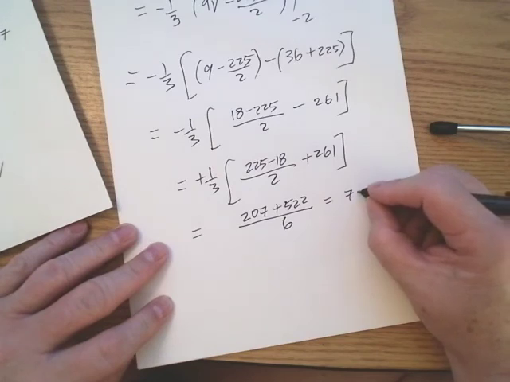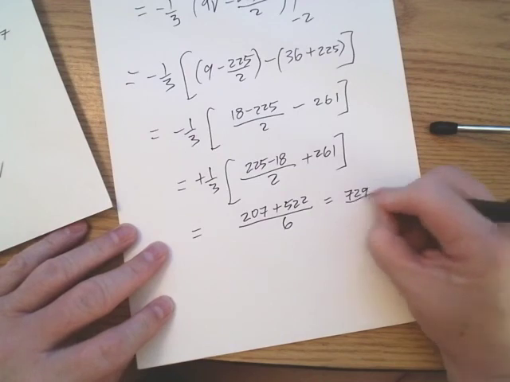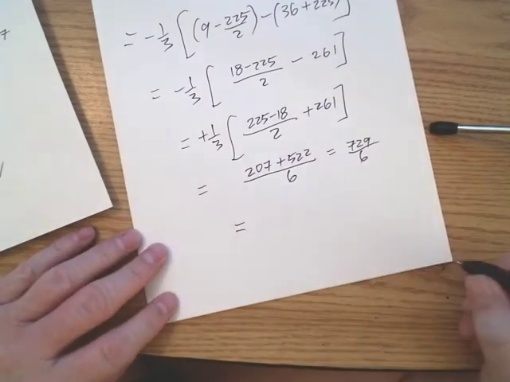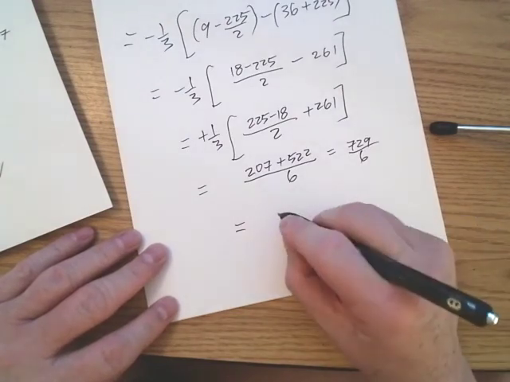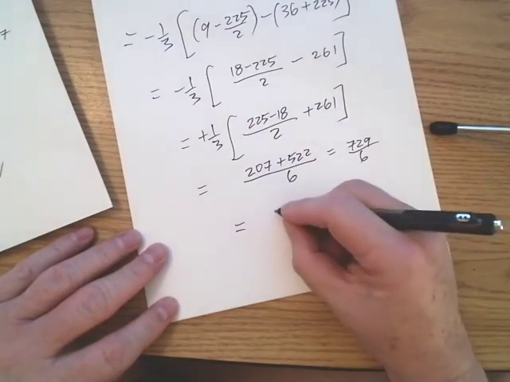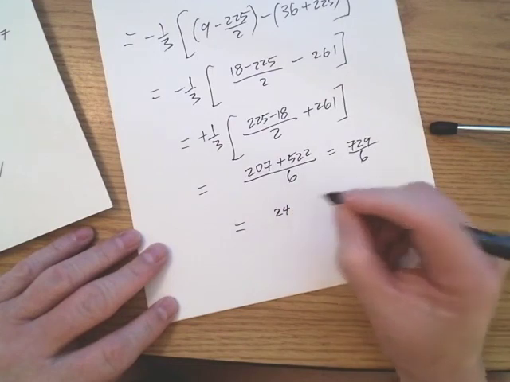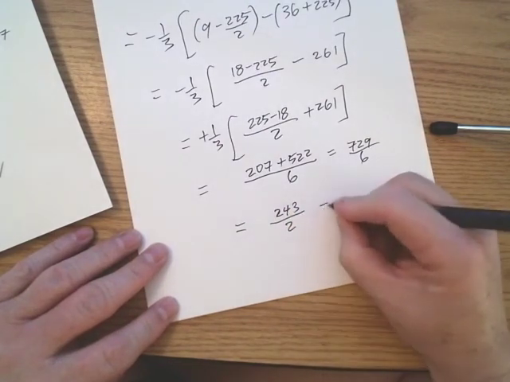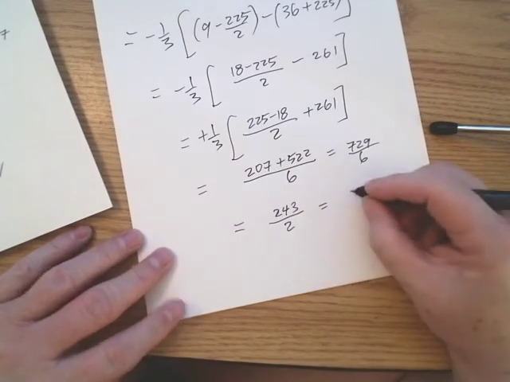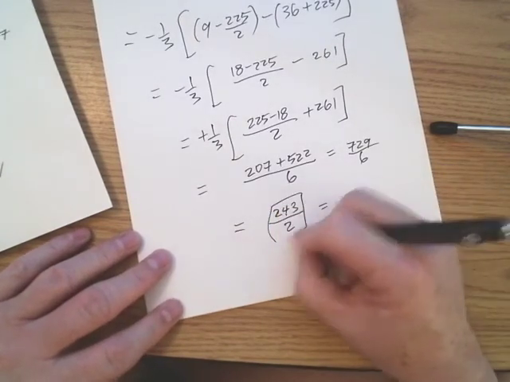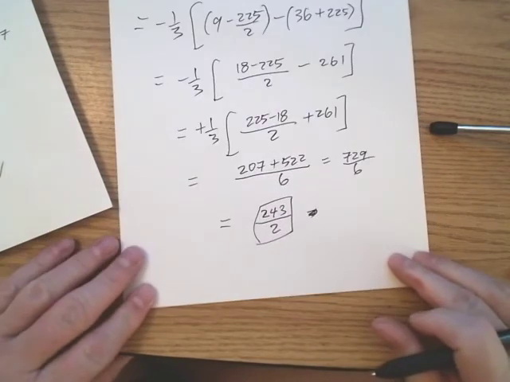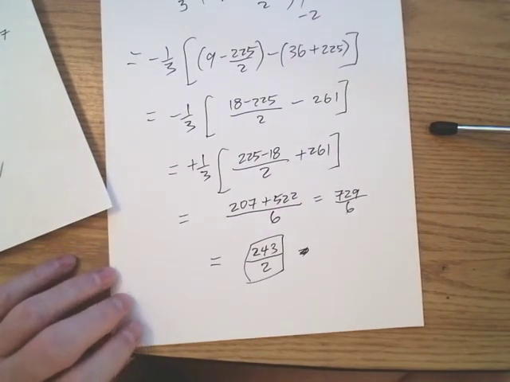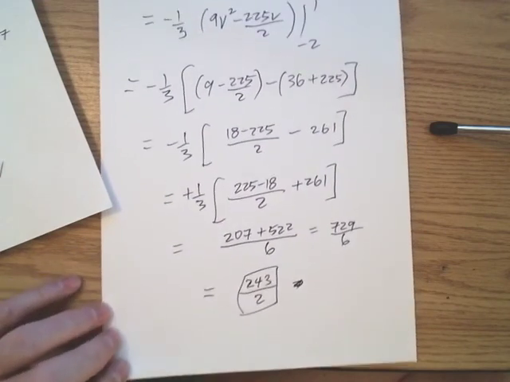729 all over 6. Okay, it looks like we can take 3's out of there, right? Isn't that 3 times 24? Taking 3's out. And I guess we can just leave it like that. Okay, so there's our final answer, modulo any arithmetic errors I made along the way.